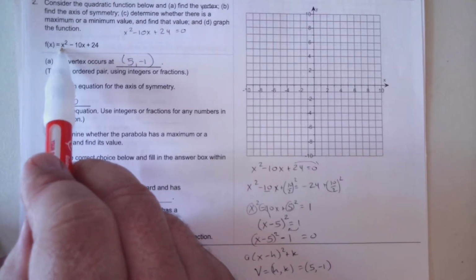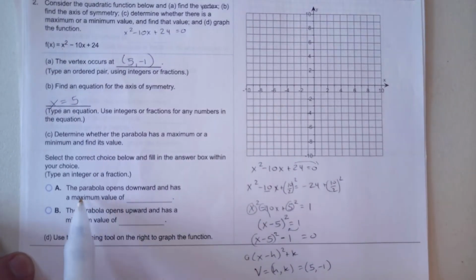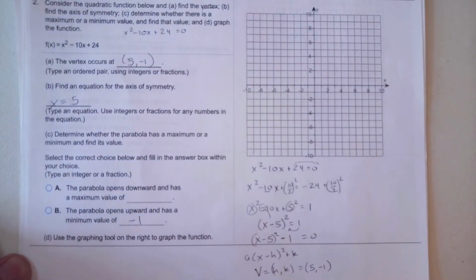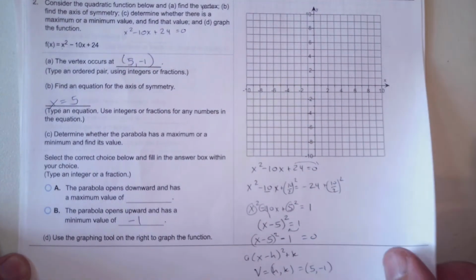Since the leading term is positive, we know it opens up. The parabola opens upwards and has a minimum value. Well, the minimum value is the y value, which is at -1. So that's the first one, our first two.